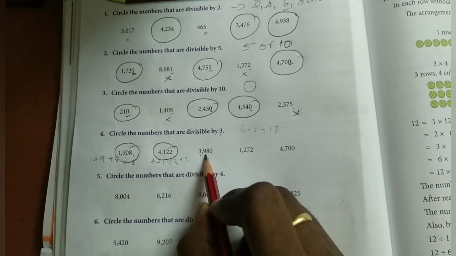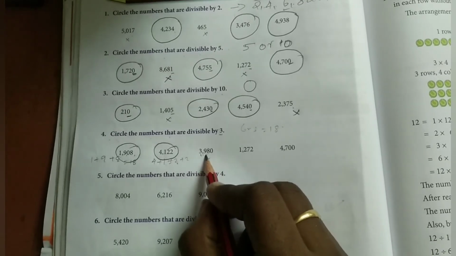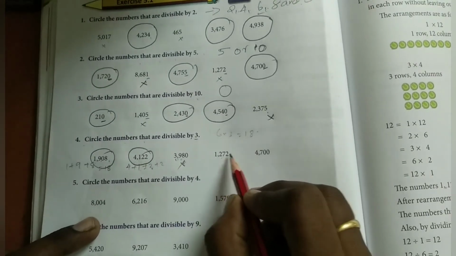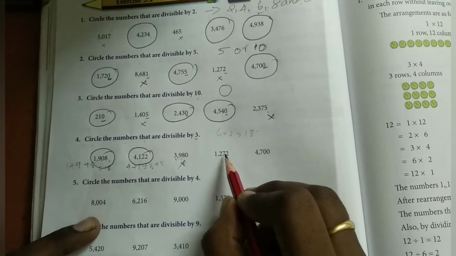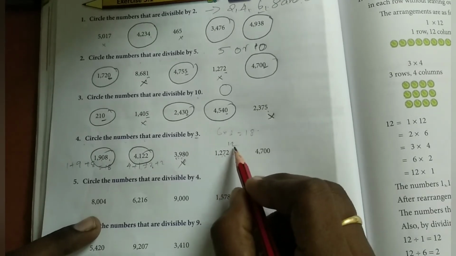Okay. 3 plus 9 plus 8. 3 plus 9 what? It's 12. 12 plus 8 is 20. So it is not possible. Next number, 1 plus 2 plus 7 plus 2. Okay. 1 plus 2 is equal to 3. 3 plus 7 is 10. 10 plus 2 is 12. So 12 is possible. 12 is divisible by 3.